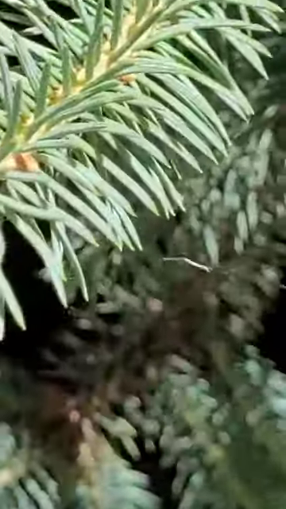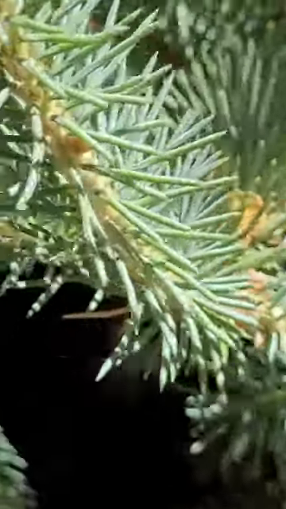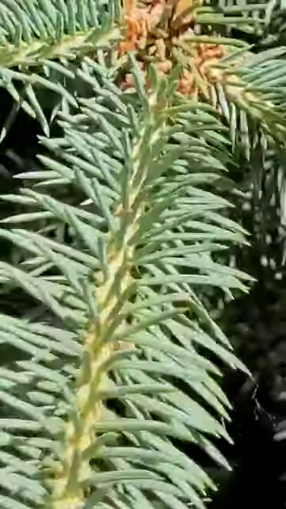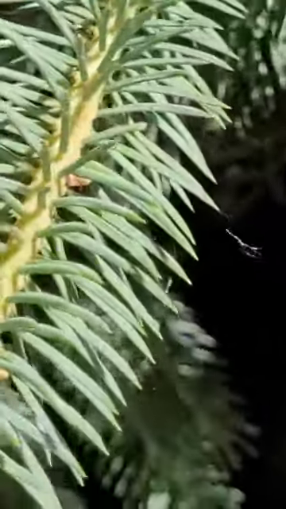But needles are not distichous. They are not arranged dorsiventrally, rather on all sides of the twig. You see all around the twig or stem there is a growth of these needles.